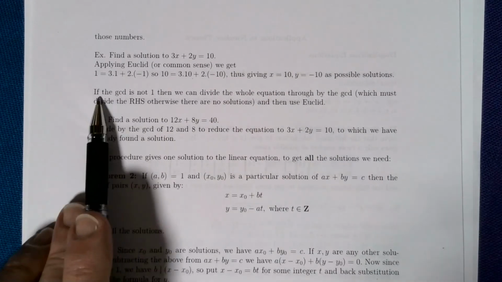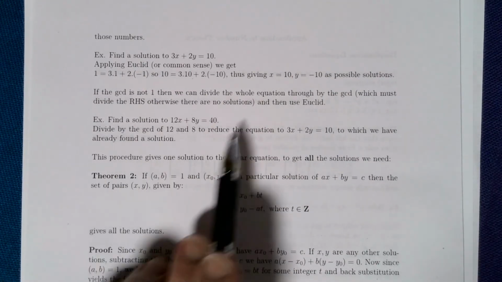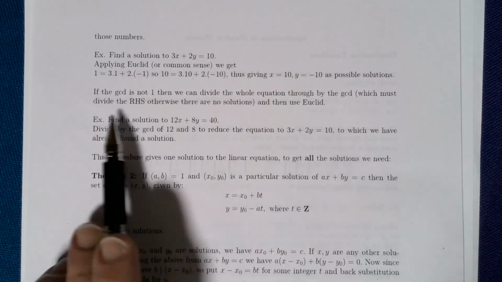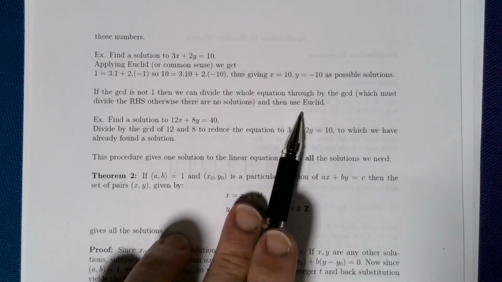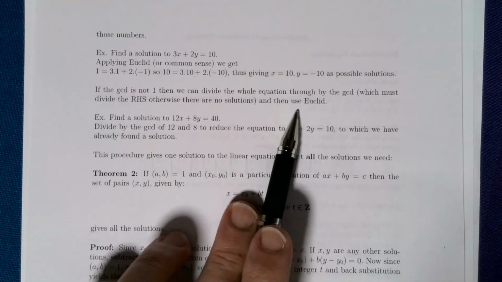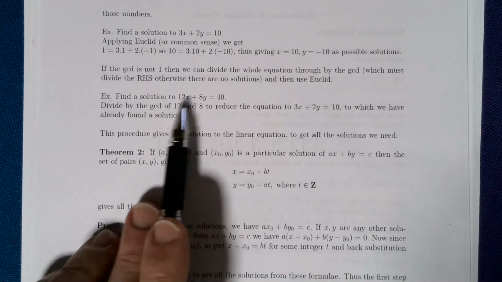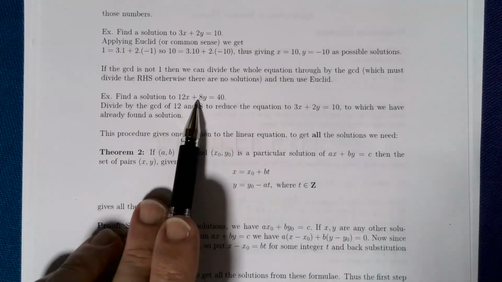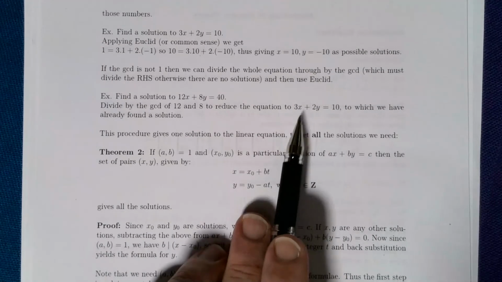If the GCD is not 1, then it's often useful to divide the whole equation through by the GCD, which has to divide the right-hand side anyway, otherwise there are no solutions, and then we can apply Euclid's algorithm. So for example, if I've got 12x + 8y = 40, the GCD of these two numbers is 4, so I'll divide everything in sight by 4, which gets me back to here, and that's the one we just solved a minute ago.